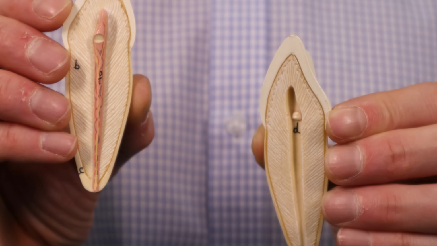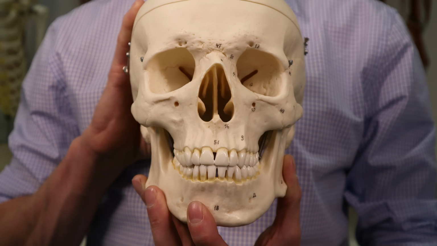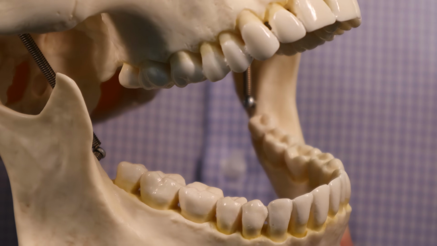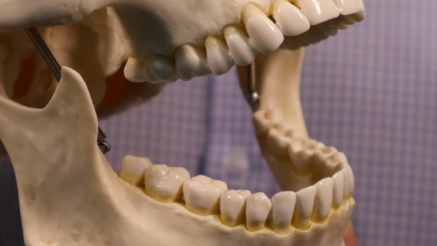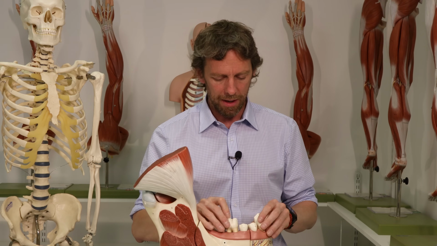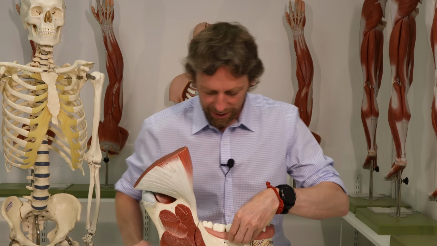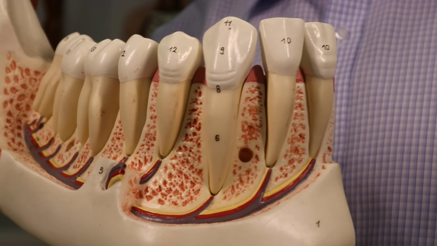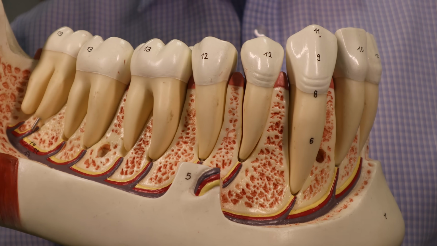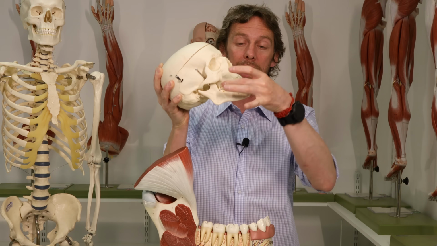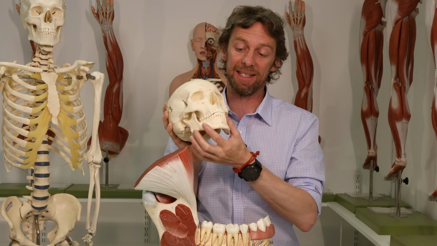There are 32 adult teeth. Of course, you know we have two sets of teeth, not talking about that today, but 32 adult teeth, and they are a little different in shape and size. These are particularly big ones, but you get what I mean. The other important thing is that these guys, they interact with the bone in which they sit. So we have mandibular teeth in the mandible and maxillary teeth in the maxilla.